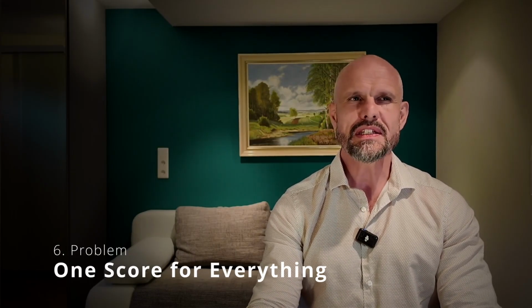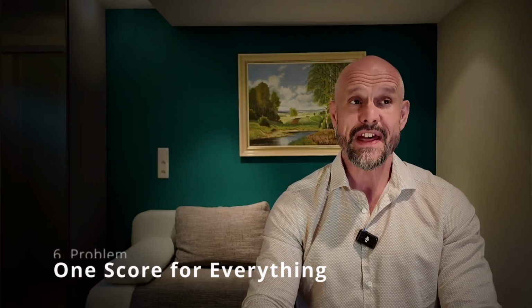And now we get to what I think is the biggest issue of all. That is, the test collapses very different abilities into one total score and then turns that into a grade. Speed, strength, endurance, mobility, coordination, all combined into a single number. But these are not interchangeable. So what exactly does the final grade represent? Probably a mixture, and that is precisely the problem.